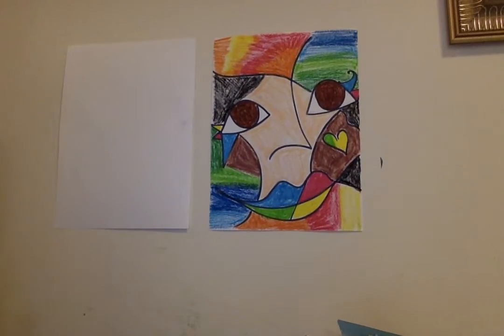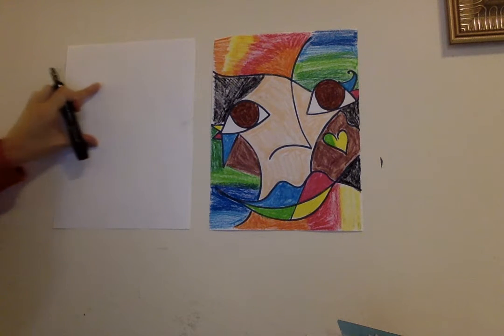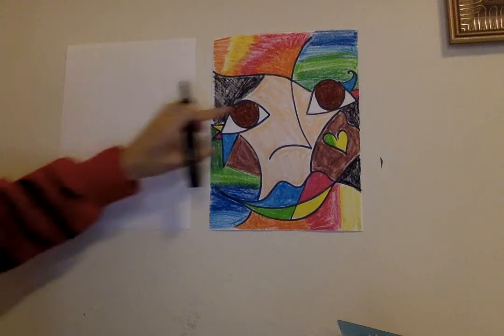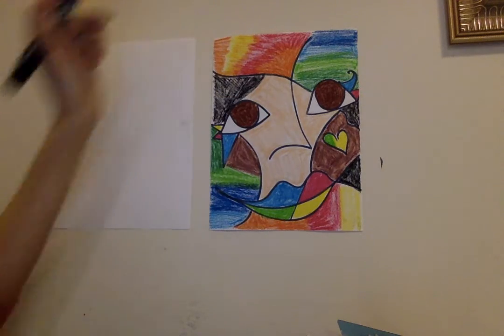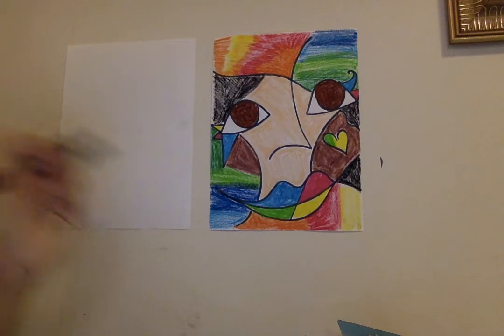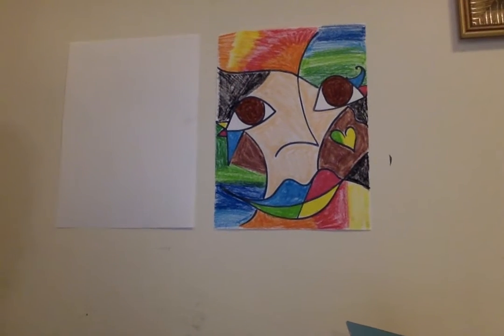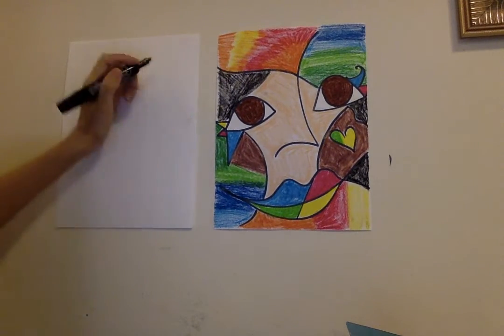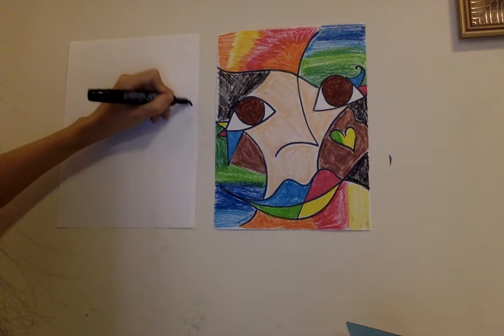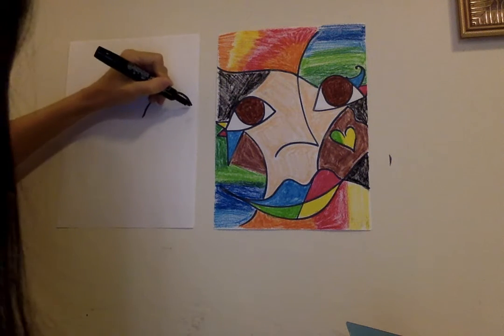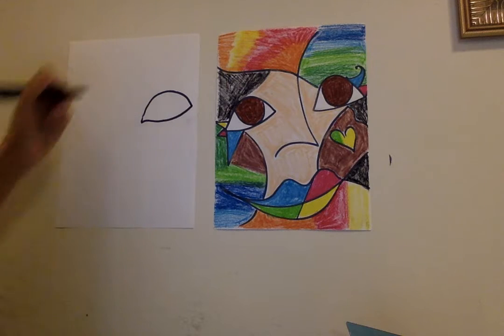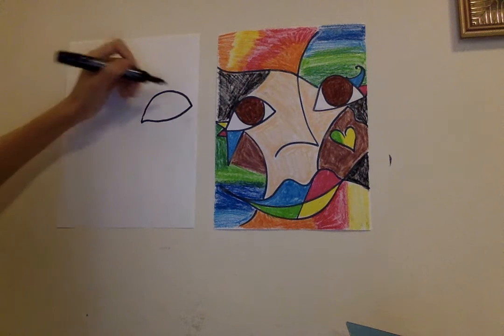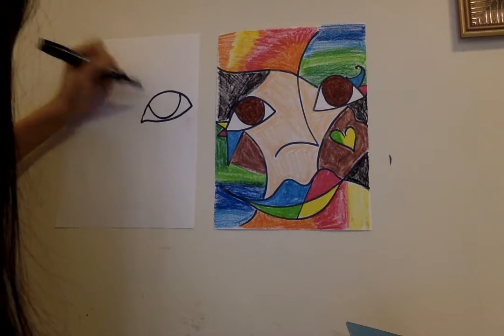Okay, so to get started on this face, I am going to begin with my eyes. I know I want my eyes to be somewhere in the center of my page, and I'm going to make them nice and big. And as we talked about with the butterfly, the rainbow fish, if you ever did those lessons, everything is just made up of lines. So to start with my eyes, I'm going to do a curved line, and I'm going to close it off with another curved line, and I'm going to draw a circle inside.